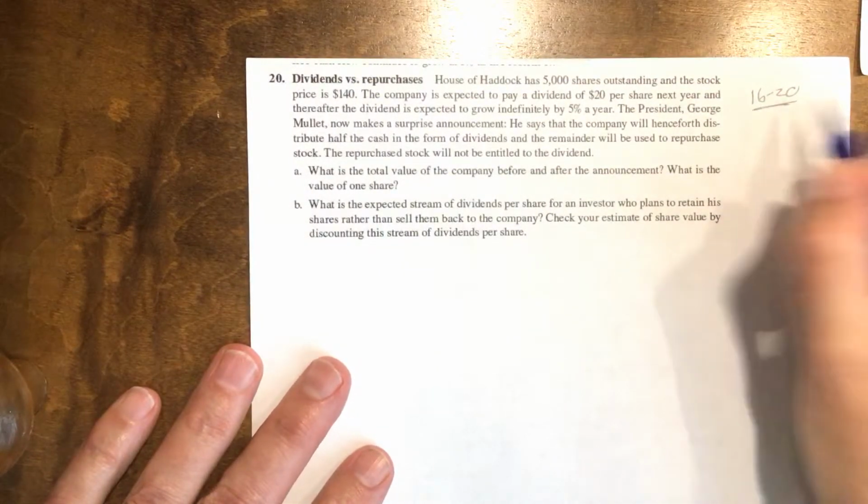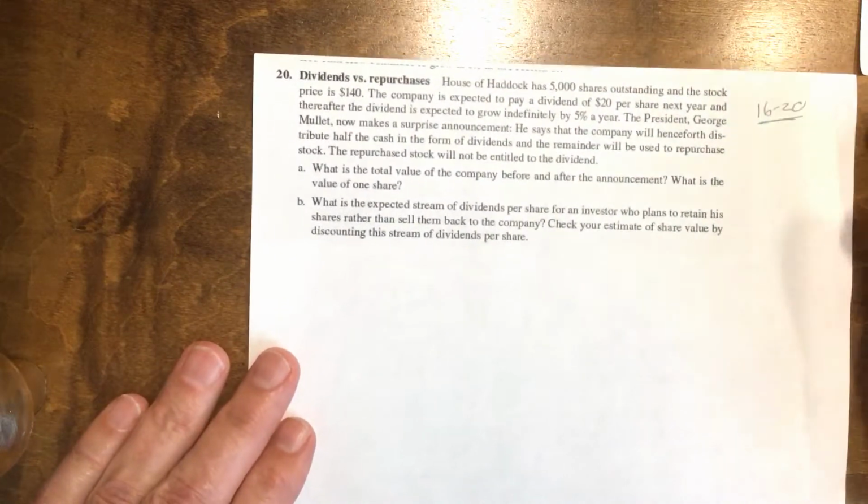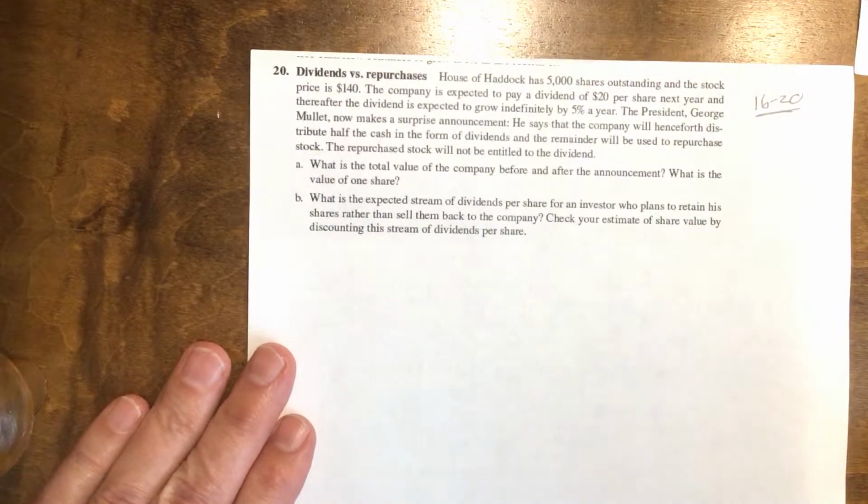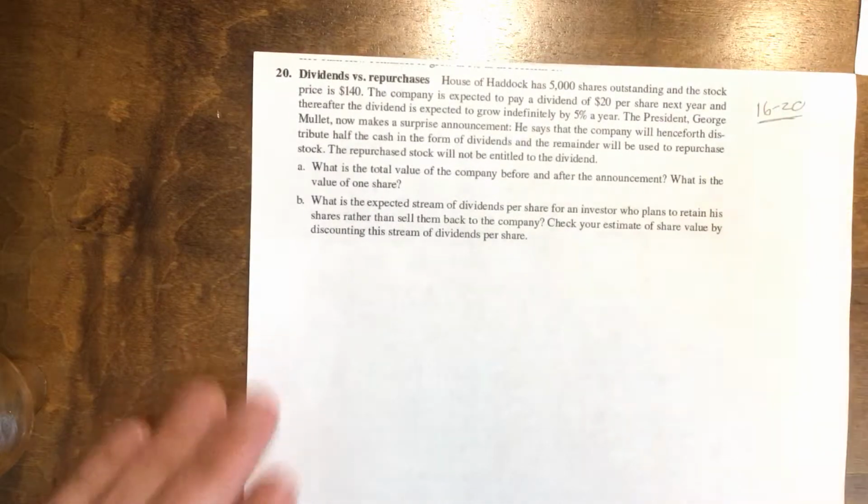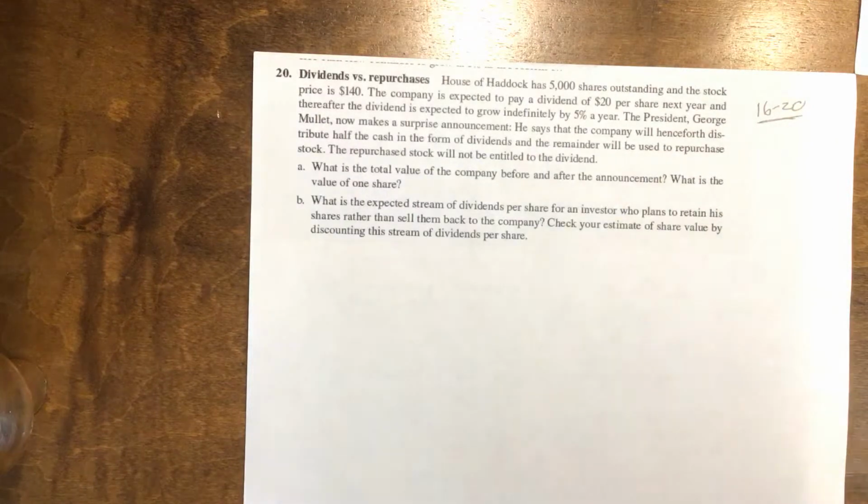This is problem 1620, and this is a pretty theoretical problem. It assumes away a lot of things that would be present in the real world, like taxes and transaction costs and psychology of investors. So this is purely a theoretical calculation. And it's explained pretty well on pages 418 through 419 of the textbook.